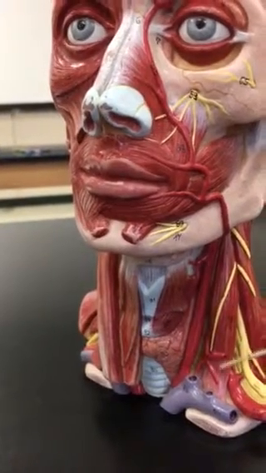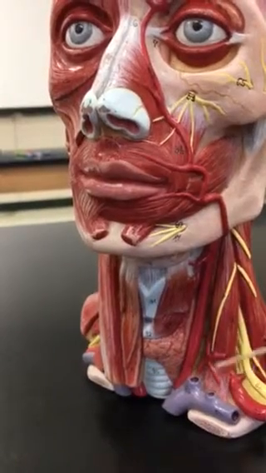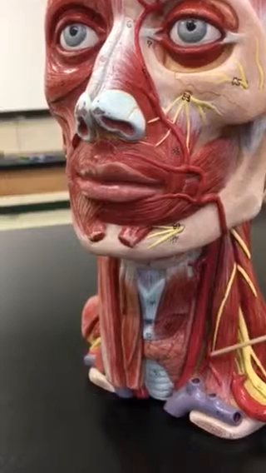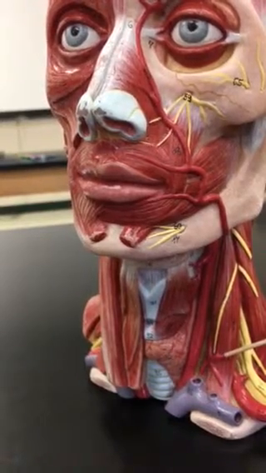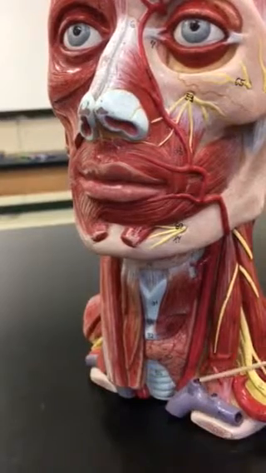Scalenus anterior muscle. Transverse cervical arteries. Internal jugular vein. Subclavian artery.